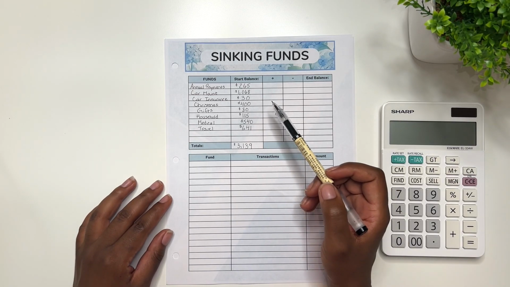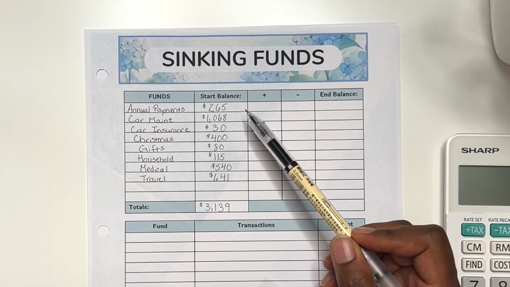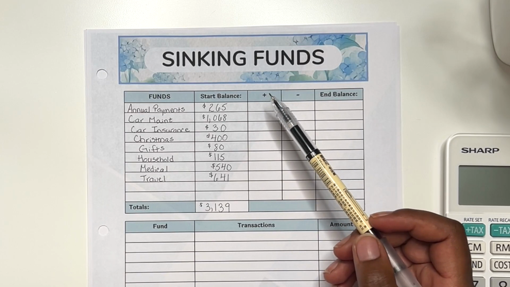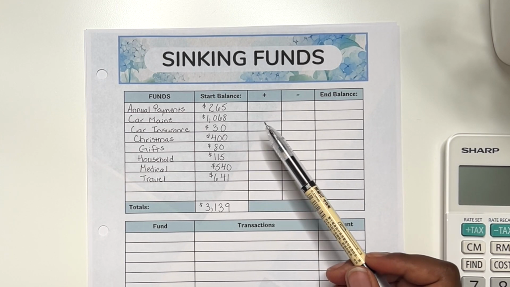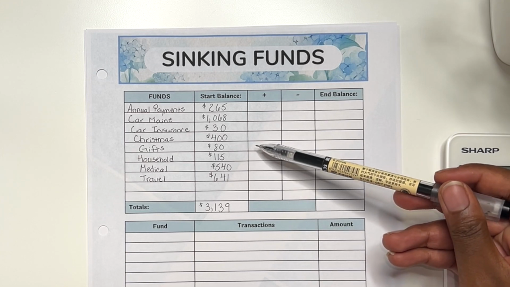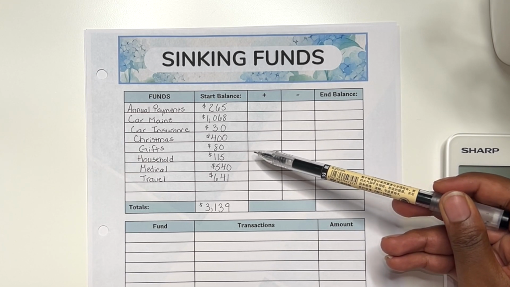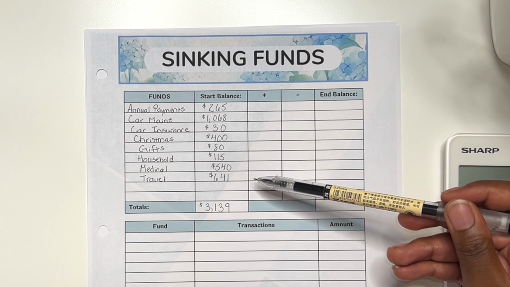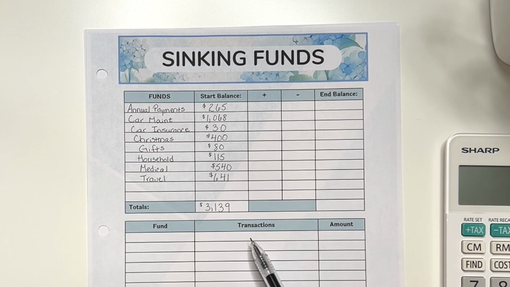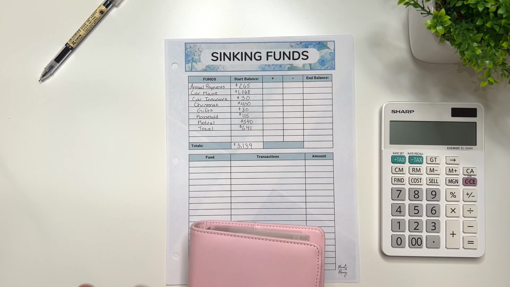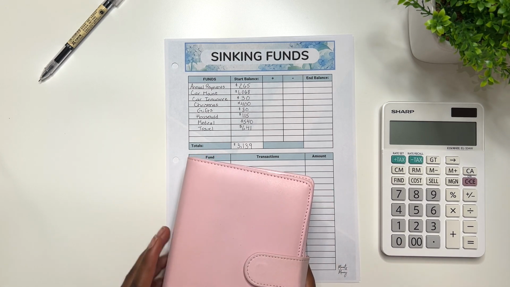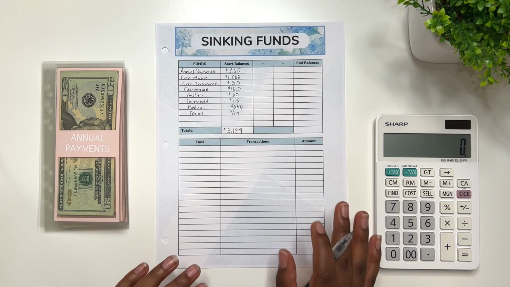All right, so looking at my sinking funds at the start of the month, I had $265 within annual payments, $1,068 for car maintenance, $30 within car insurance, $400 for Christmas, $80 in gifts, $115 in household, $540 within medical, and $641 for travel. So that was a total start balance of $3,139. Now let me go ahead and grab our cash envelopes, and then we can begin noting our transactions and counting our funds. All right, we are all nicely set up.